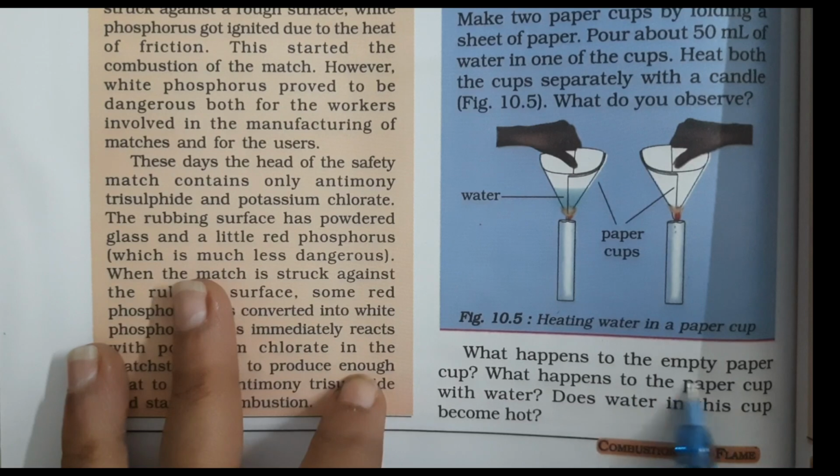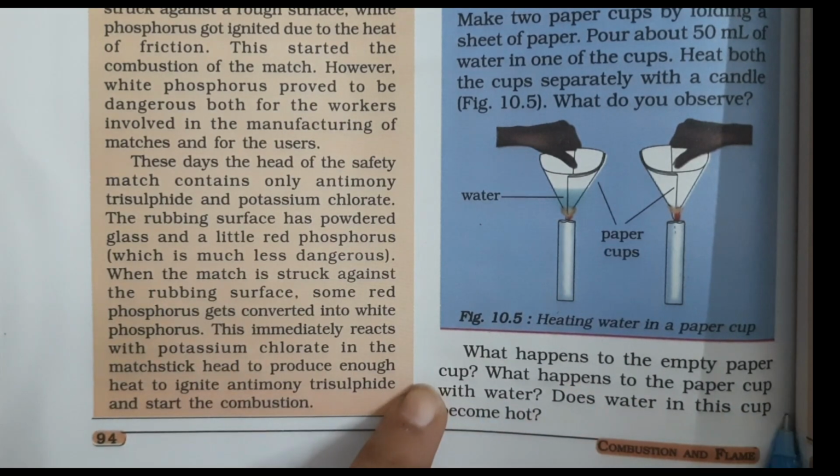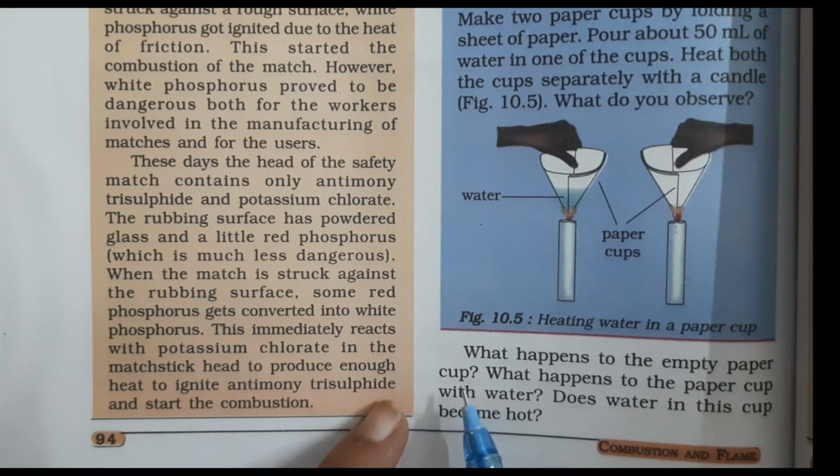Now what happens to the empty paper cup? We'll say that it will catch fire. What happens to the paper cup with water? It will not burn. The reason is that the ignition temperature is more compared to the empty cup.